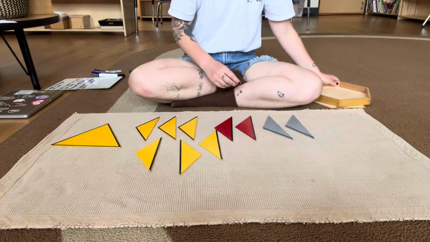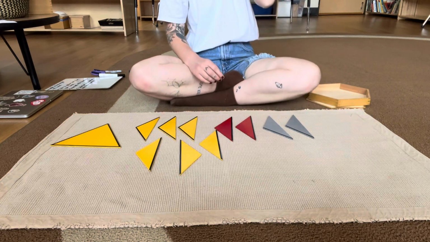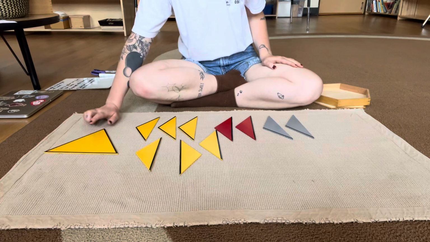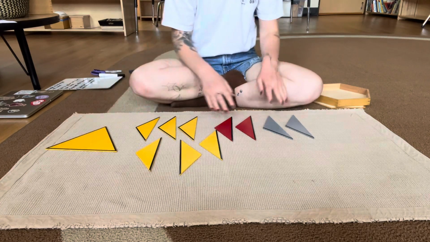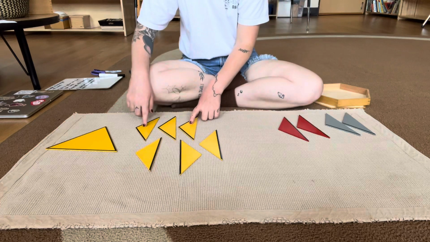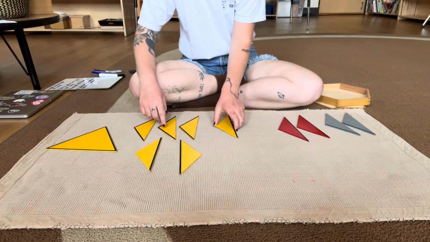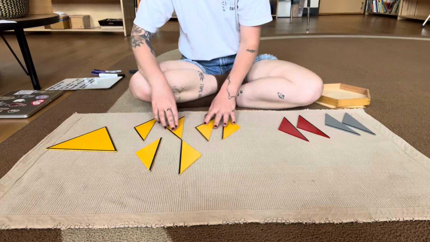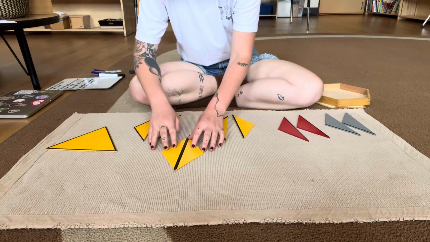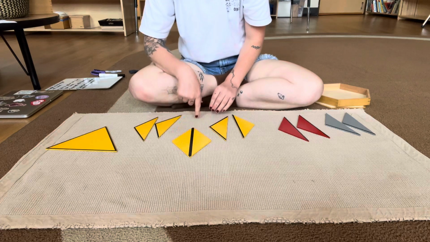Okay. So in our box, we have a large equilateral triangle, that is our base. We have 6 yellow isosceles triangles, and we're gonna match them by their black lines.